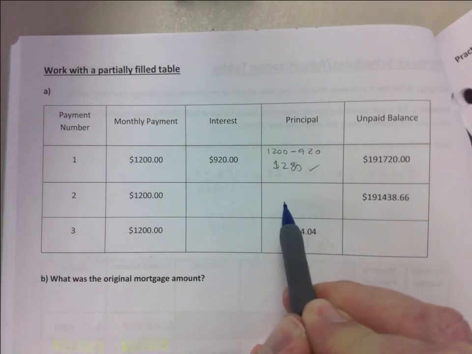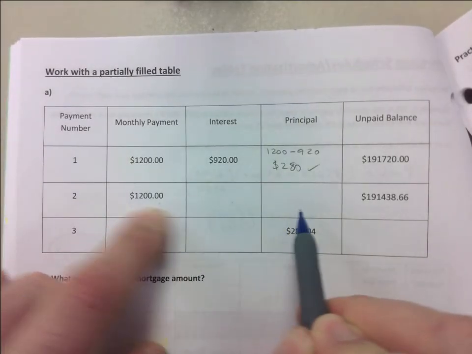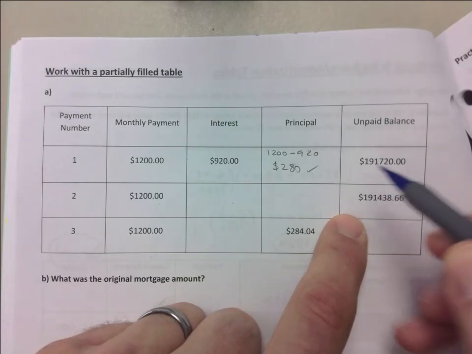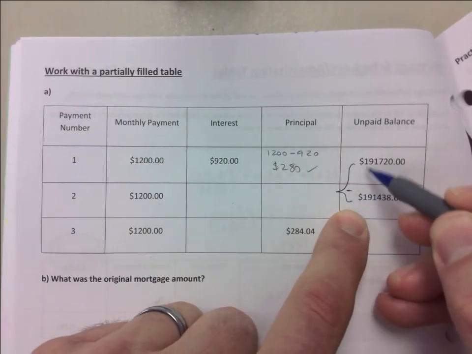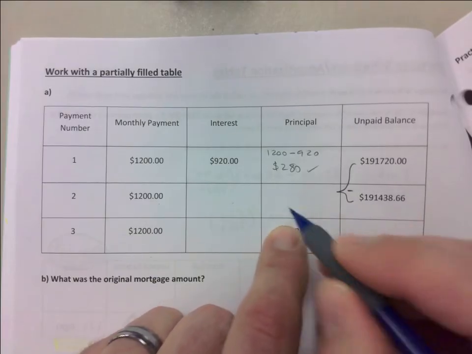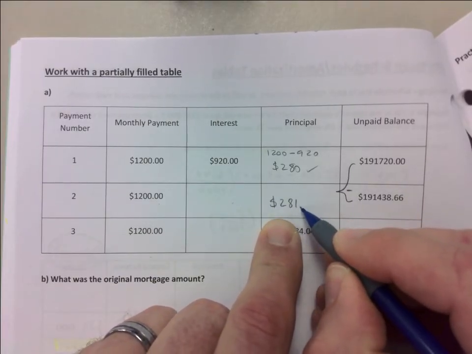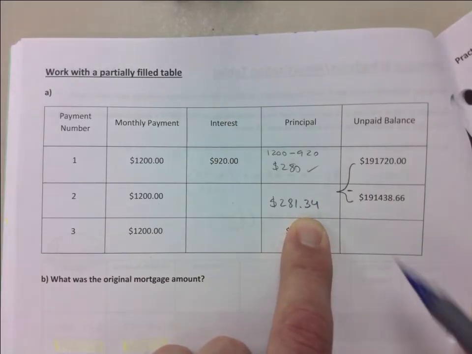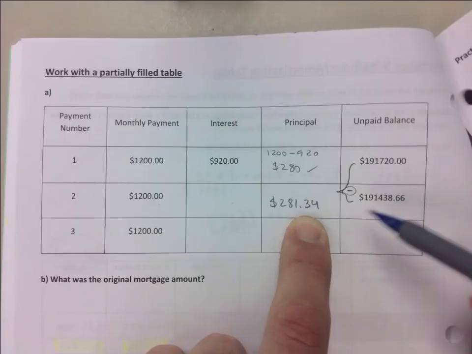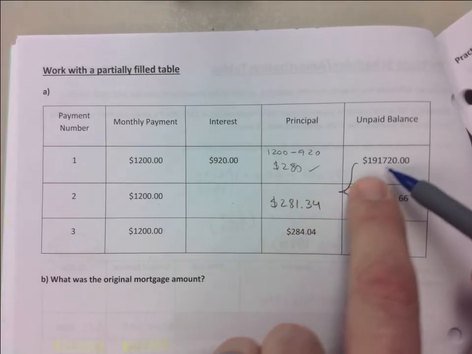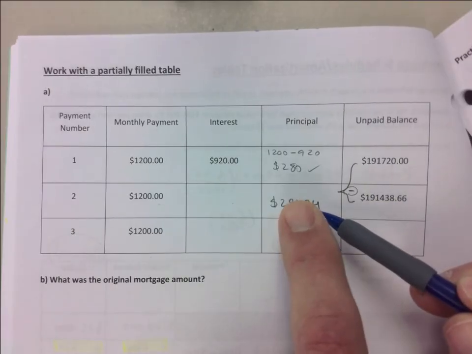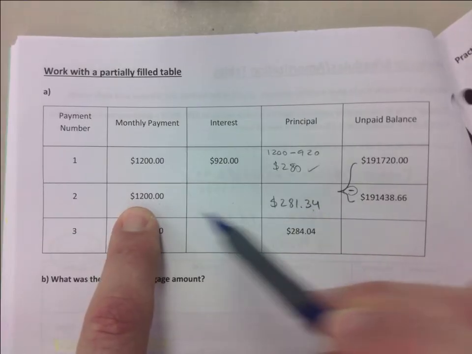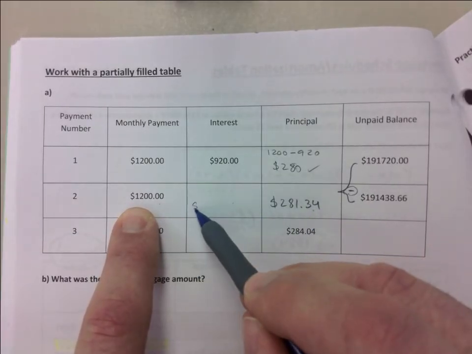Here, blank blank, you can't do anything with the payment and subtracting here because they're both blank, so we got to go between these two. So how about this? If you subtract these two amounts, you get 281 and 34 cents. The key is to subtract. Because remember, this number is always what we use to subtract here and get down to this number. So that means that the difference between these two has to be the principal.